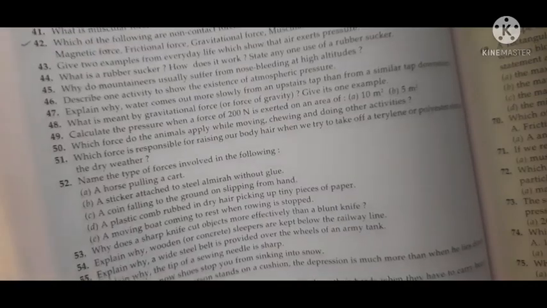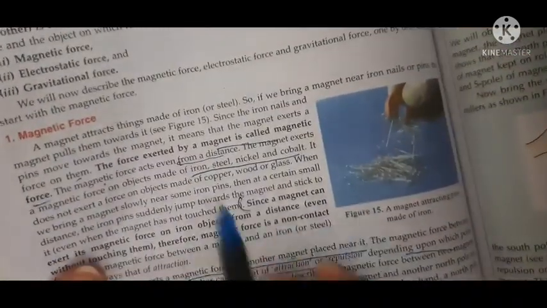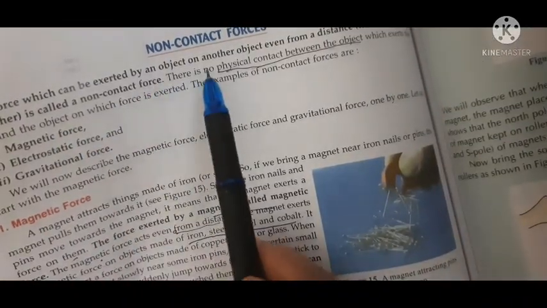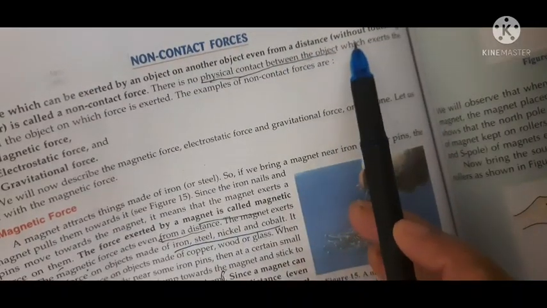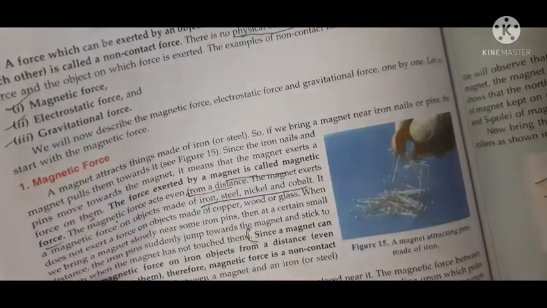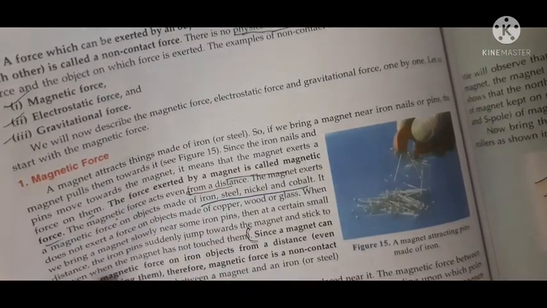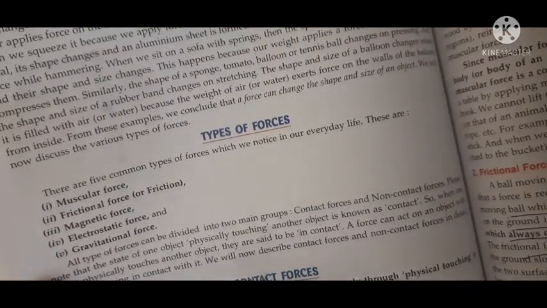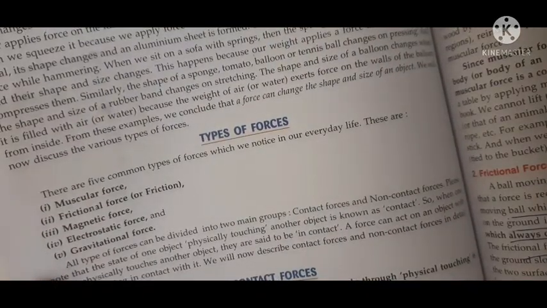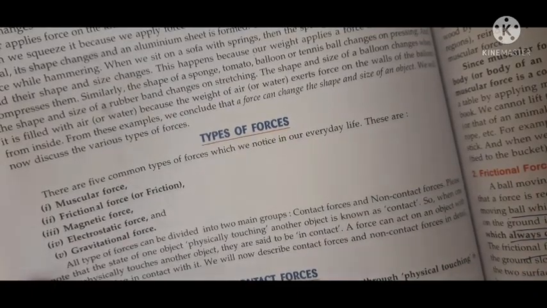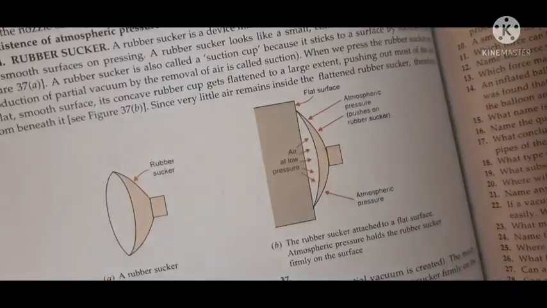What is meant by a non-contact force? Give one example. So open page 194. Force which can be exerted by an object on another from a distance without touching is called a non-contact force. So these are the examples. These three examples you can write. Okay. And here also you do one thing in the previous question, that is what is a contact force. So definition you write and then you write muscular and frictional force. No need to explain that. Only write muscular and frictional force.